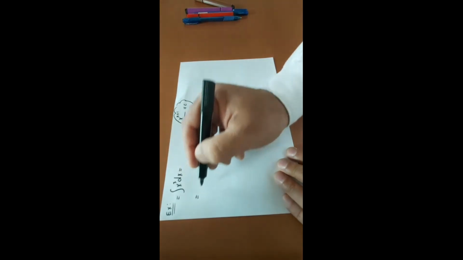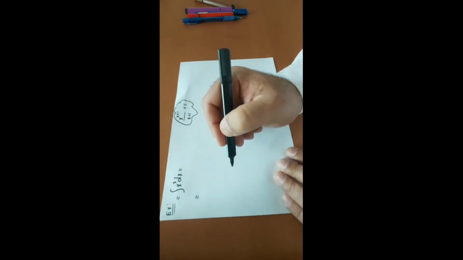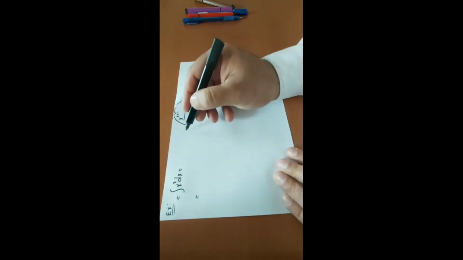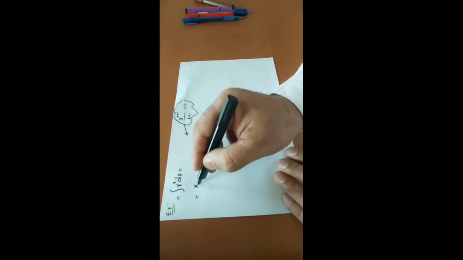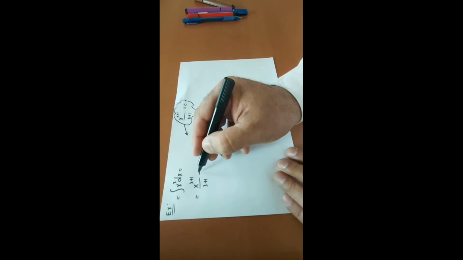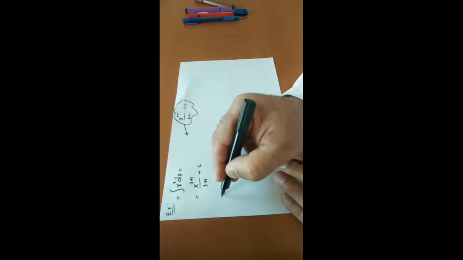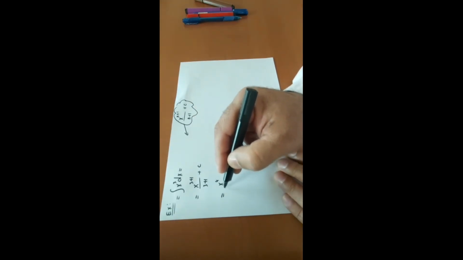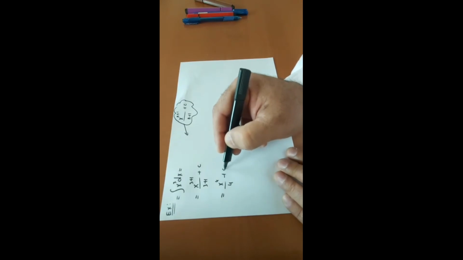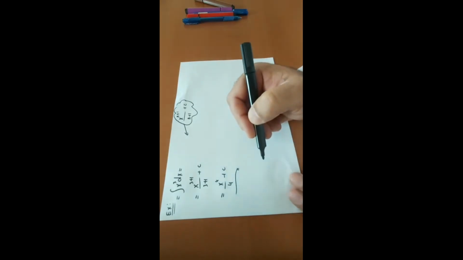Okay, and let's solve it by this formula. There is x power of 3 plus 1 divided by 3 plus 1 and plus constant term. It's going to x power of 4 divided by 4 and plus c. This is the answer.